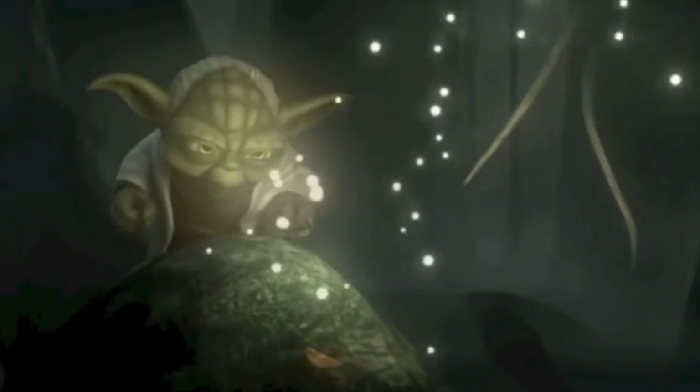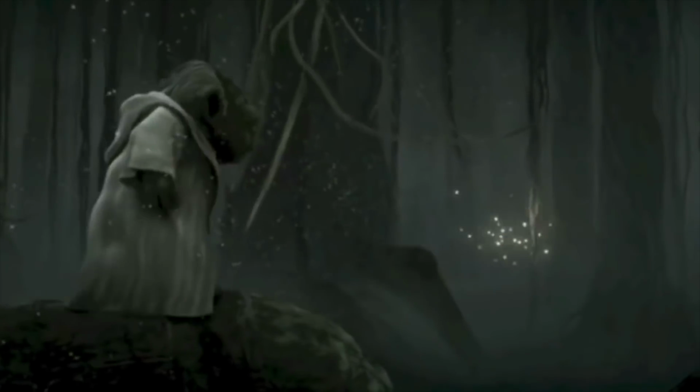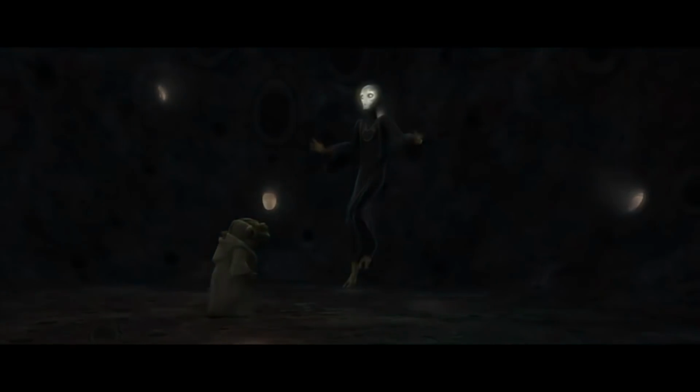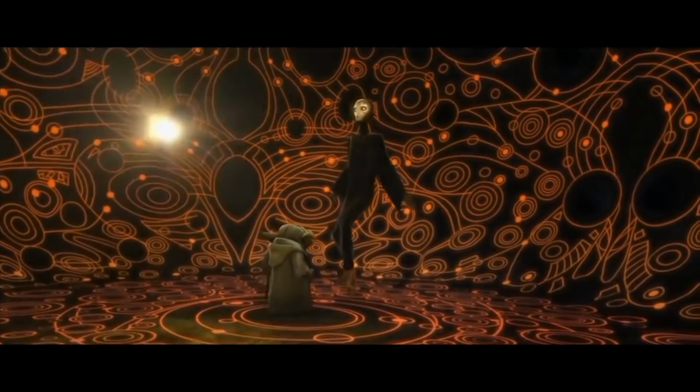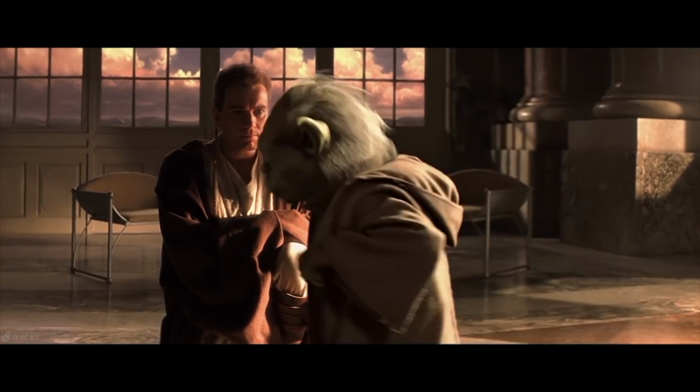Living beings generate the living force, which in turn powers the wellspring that is the cosmic force. Yoda learned to refine this ability in the Clone Wars cartoon and then passed it on to Obi-Wan and Luke. And I have no idea why Anakin is a Force ghost at the end of Return of the Jedi. If you do, please tell me in the comments.